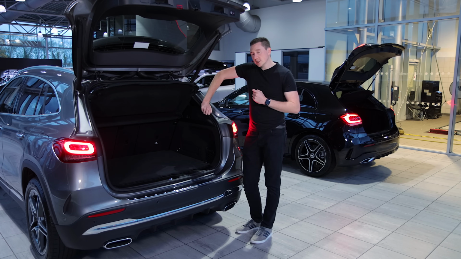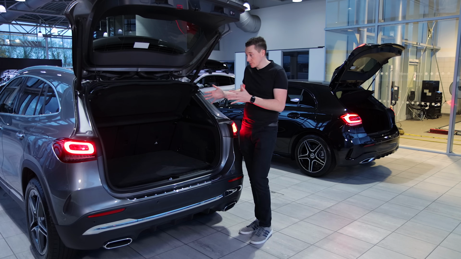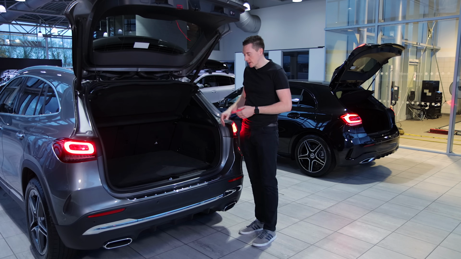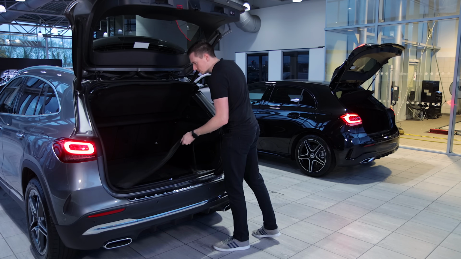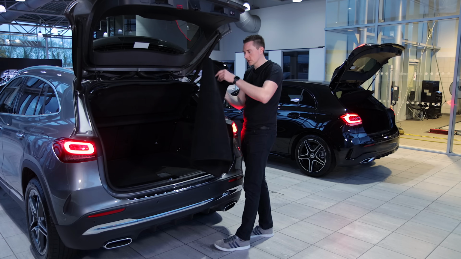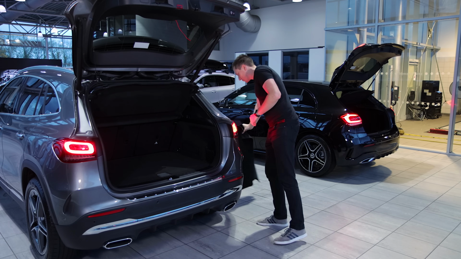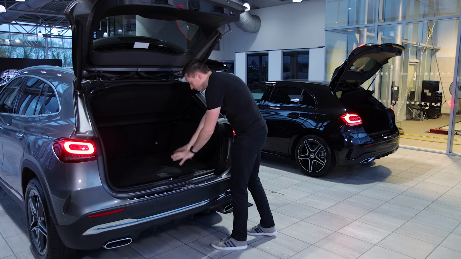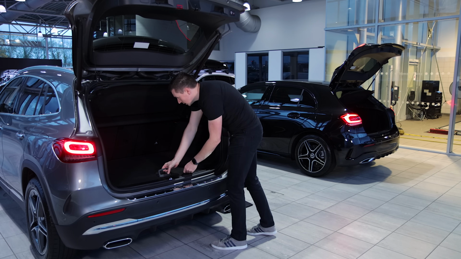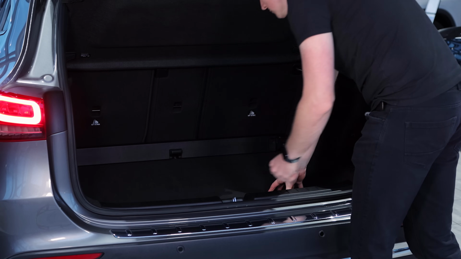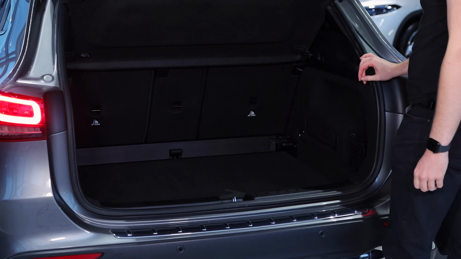But the GLA does have a trick up its sleeve, which is really good, because it has the bigger boot, mainly because of its vertical space. Not only do most GLAs, the newer ones, have this kind of reversible mat, which is waterproof on one side, you've also got this floor here, which you can actually lower down just like that. So it means you've got a little bit more space.